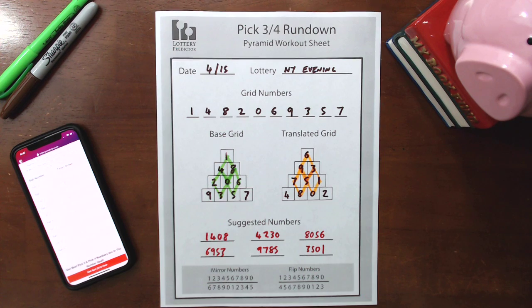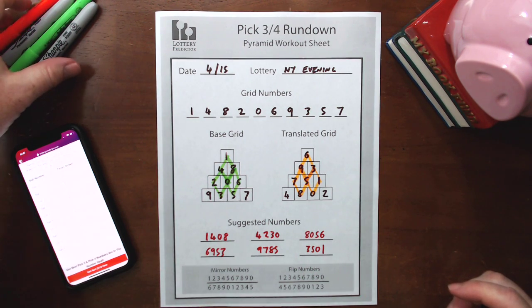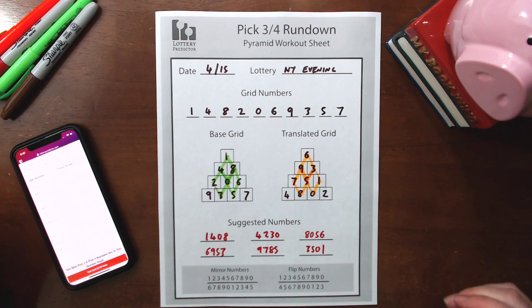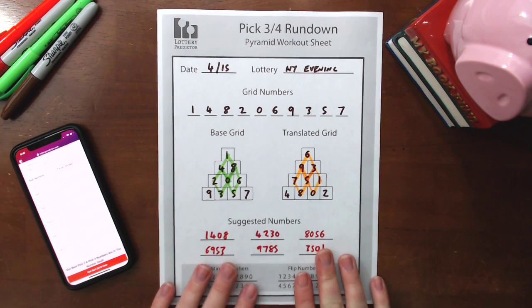And there we go. There are 6 numbers that we can now start using in the New York evening Pick 4, or Win 4 as they call it in New York. And hopefully these numbers will start hitting.